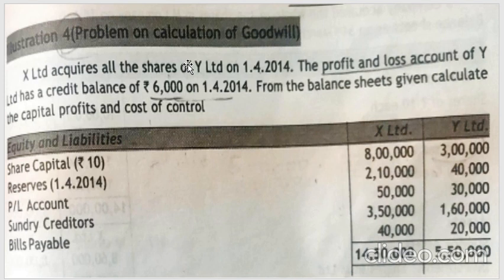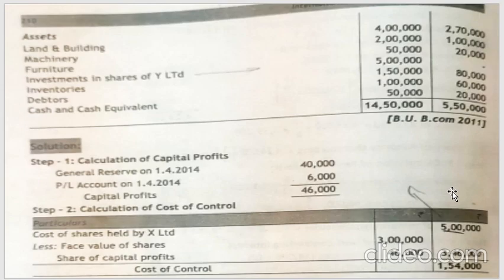So we have equity and liabilities: share capital, reserves, profit and loss, sundry creditors, and bills payable. We have reserves here on 1st April 2014, which will be used for calculation of capital profit, and profit and loss is given for X and Y. X is our parent company and Y is our subsidiary company.